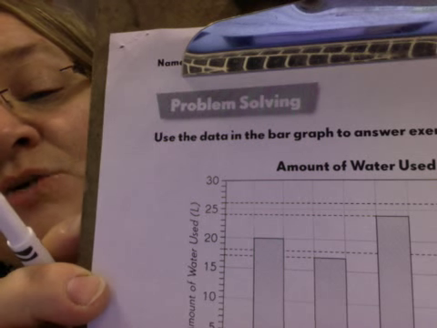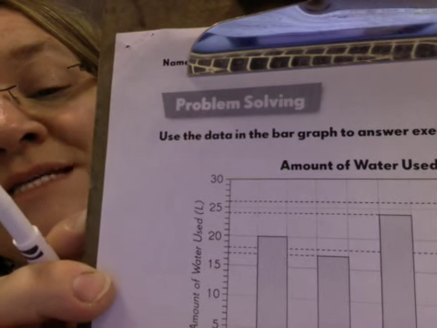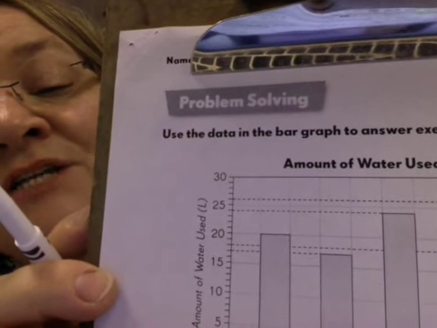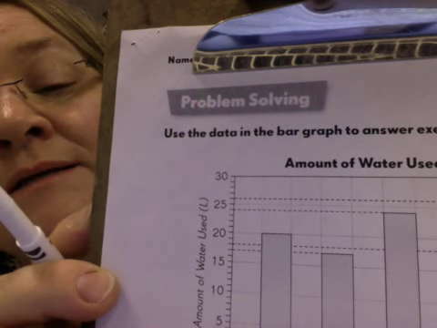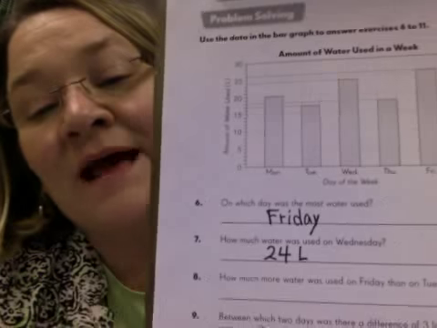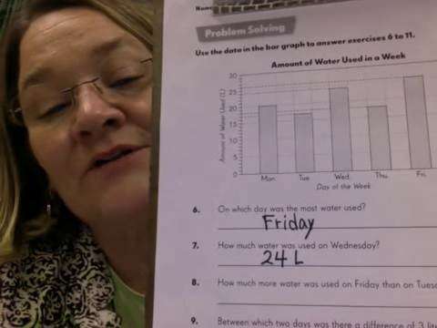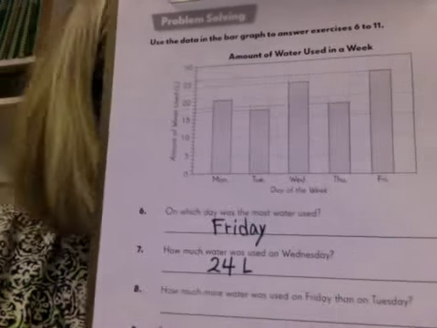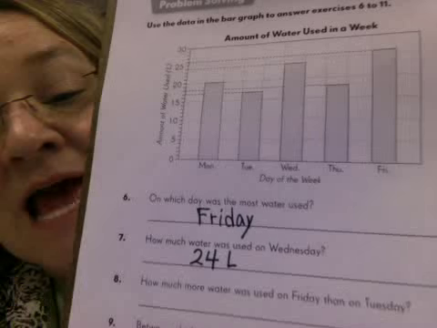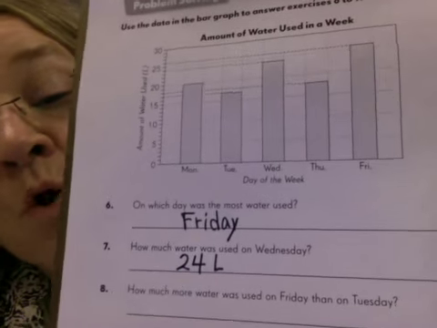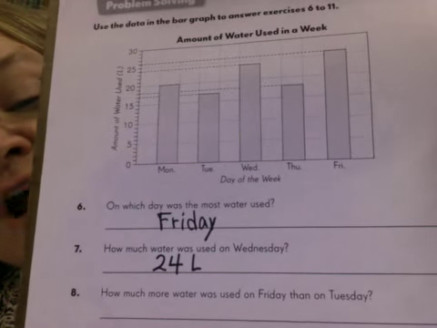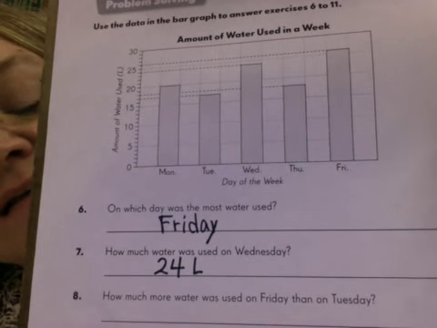You can tell that it's 24 because 25 is just above it, and each one of those marks is 1. So it's 24. And it's always important to write the unit of measure. So we're going to put 24 liters with an L. 24 liters. All right, the next question is how much more water was used on Friday than Tuesday?